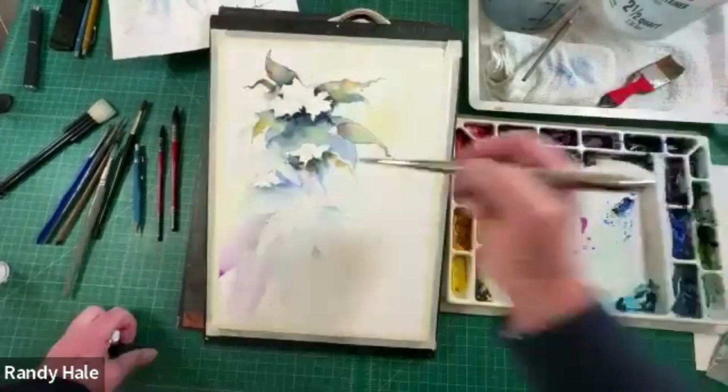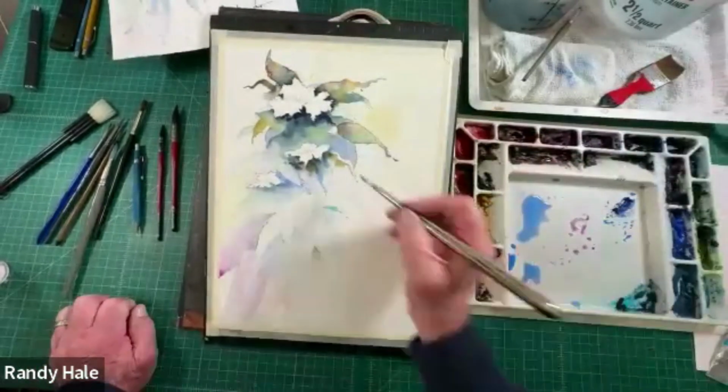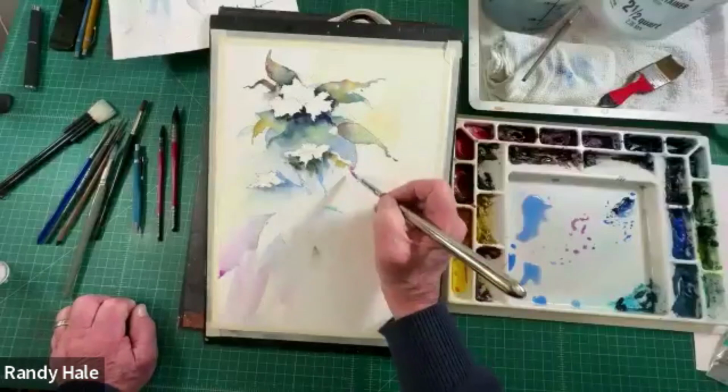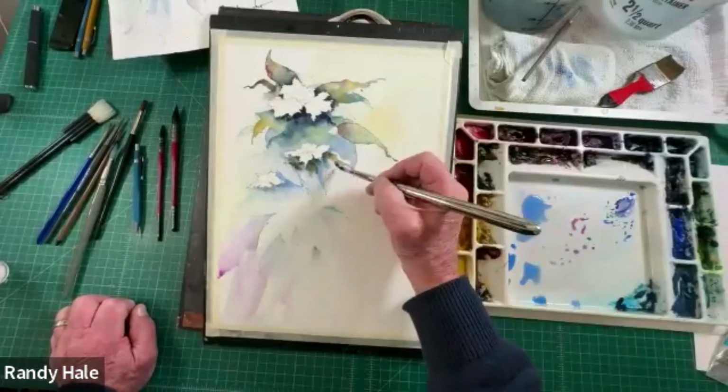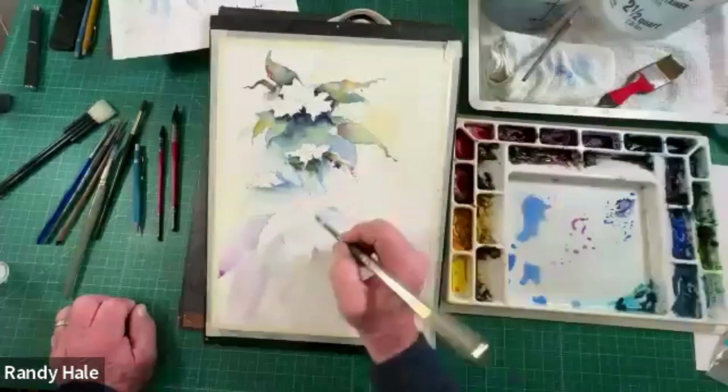A couple of little brush marks coming away from the thing almost look like leaf shapes. So we can make that work to our advantage. Put some darks in there like so.